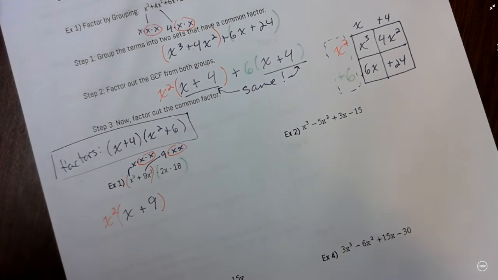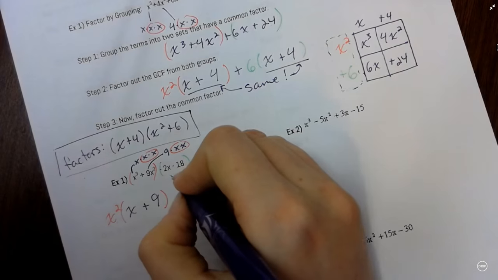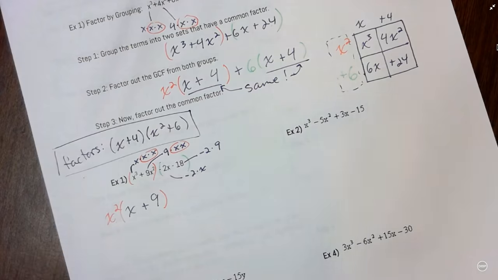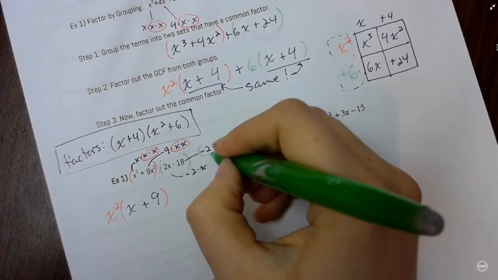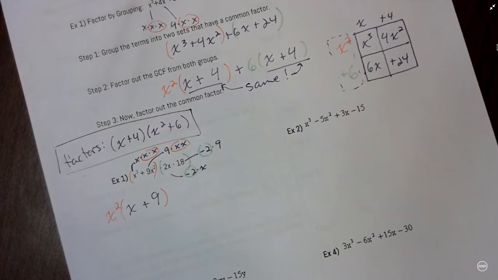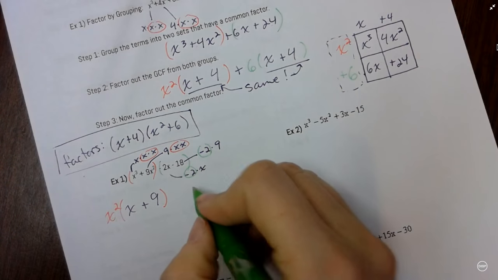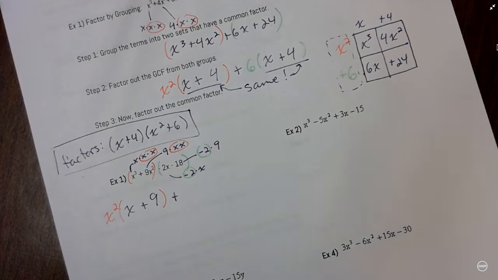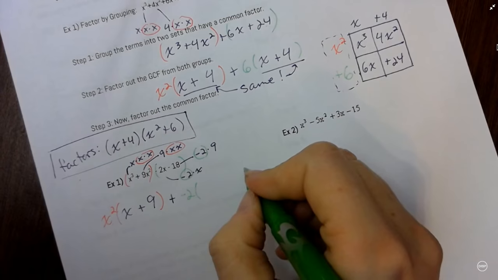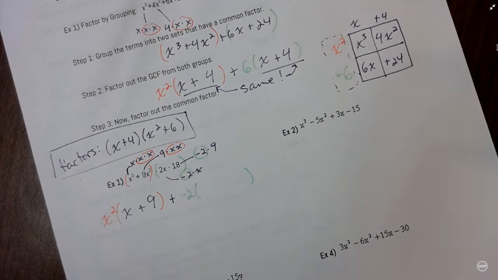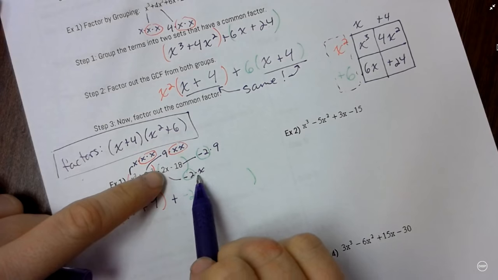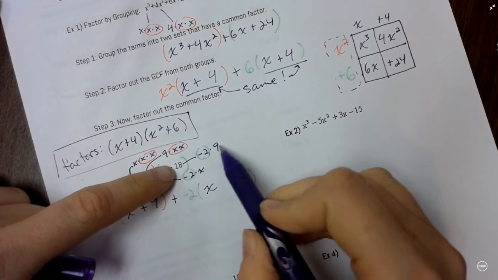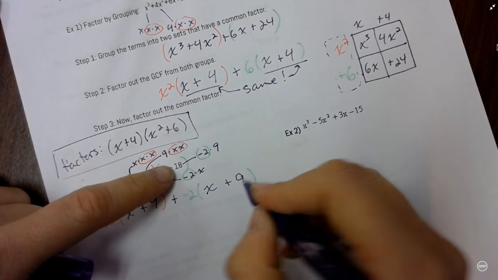Now notice here, this is negative 2 times x, and this is negative 2 times 9. So the factor they have in common is negative 2. So I'm going to factor a negative 2 out of those terms. When I factor a negative 2 out of negative 2x, then I still have an x. And when I factor negative 2 out of negative 18, I still have a 9.